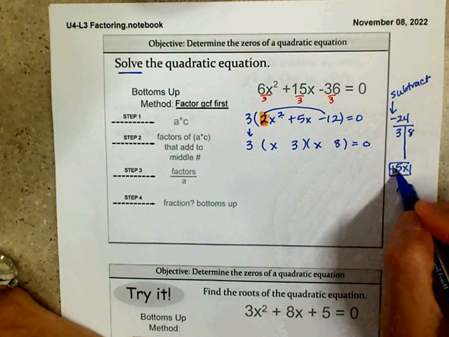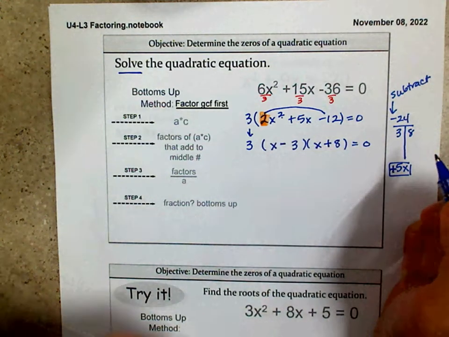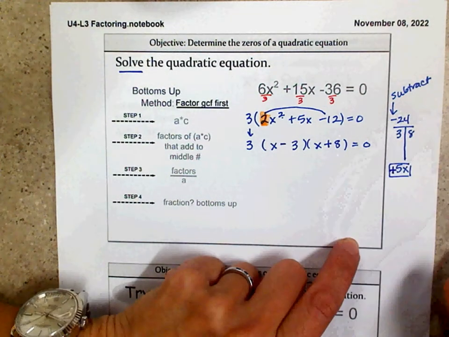It's a plus, so my big one's plus, the bigger number, and the small one's going to be minus. And how do I know it is correct? Well, let's see.